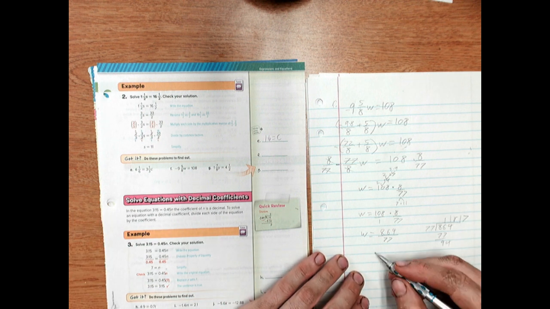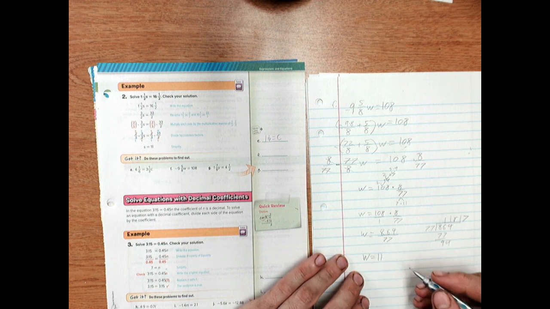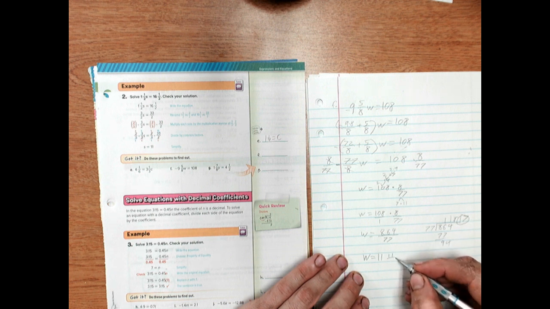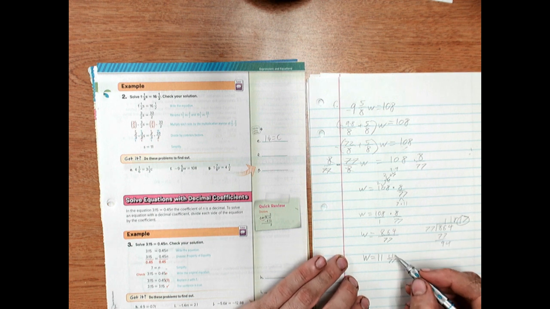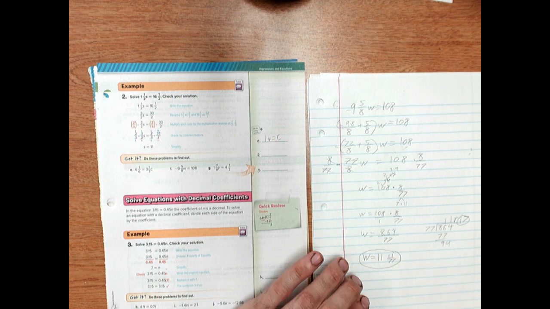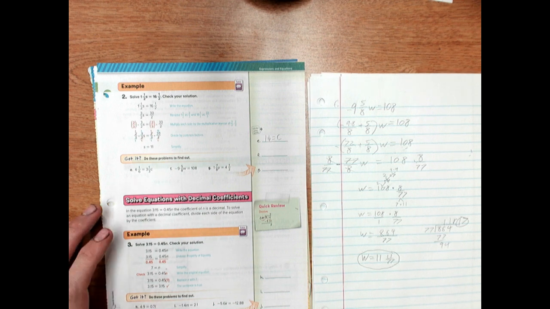So we can end up with W equals 11. We take that R and we put it over the 77. 11 over 77. Woo-wee. We are in the real math now.